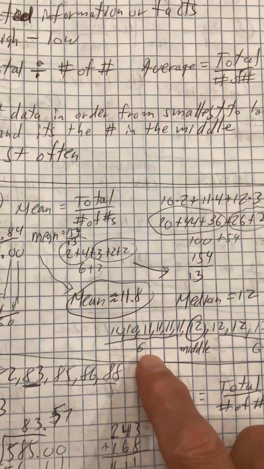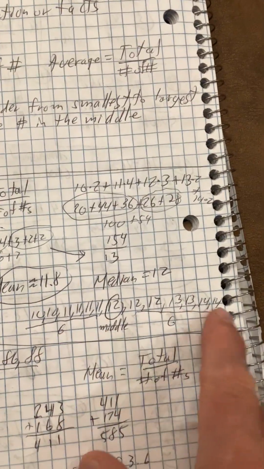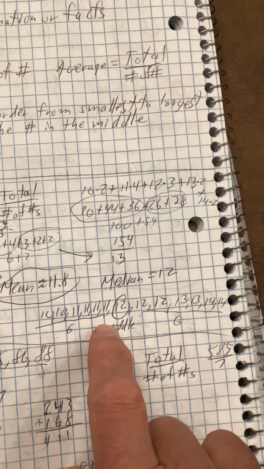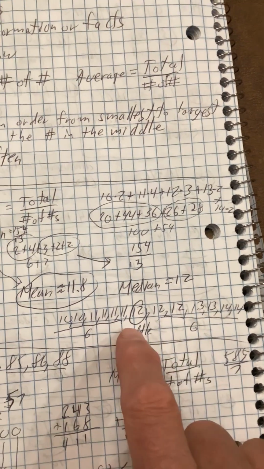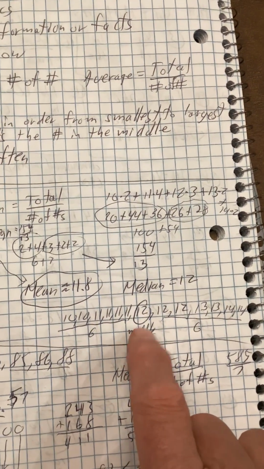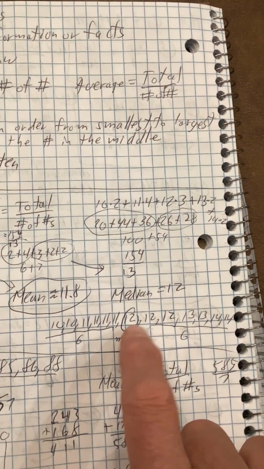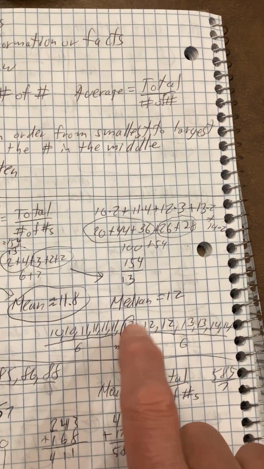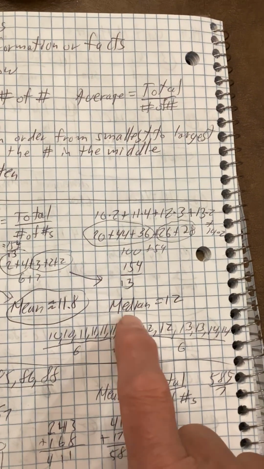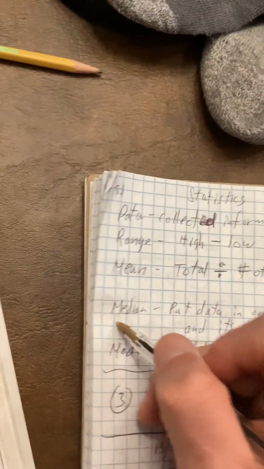Sorry about that. And then the median, you've got to list them all out, all the numbers. And since there's 13 numbers, the 7th number is going to be in the middle. You have 6 here and 6 here. The median is 12. Median means middle. So when I see median, I just think middle.